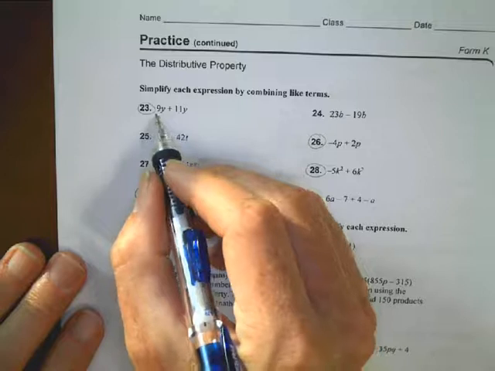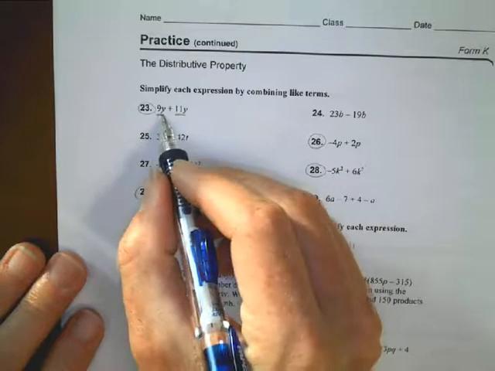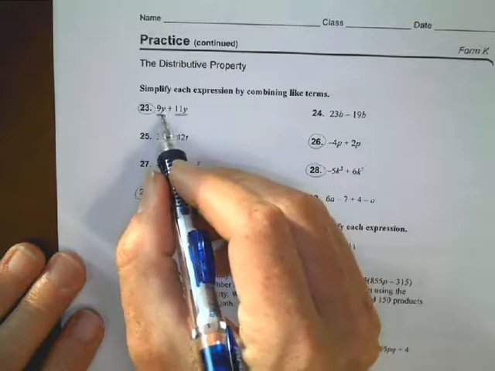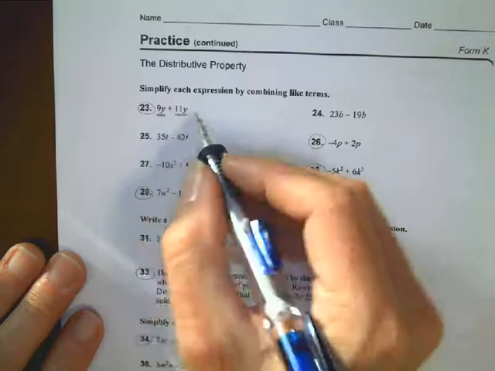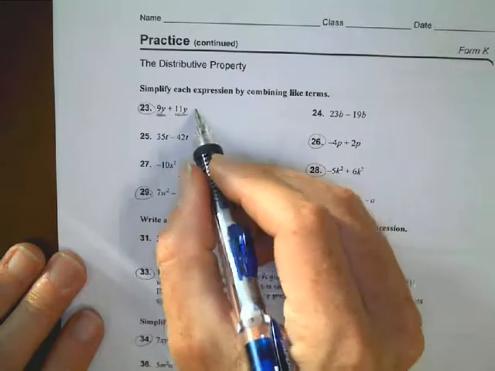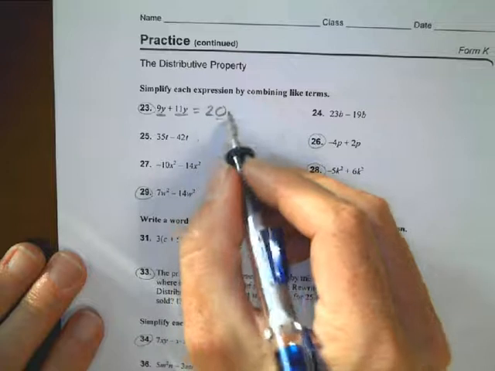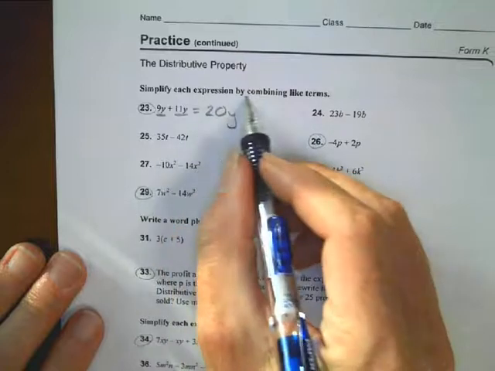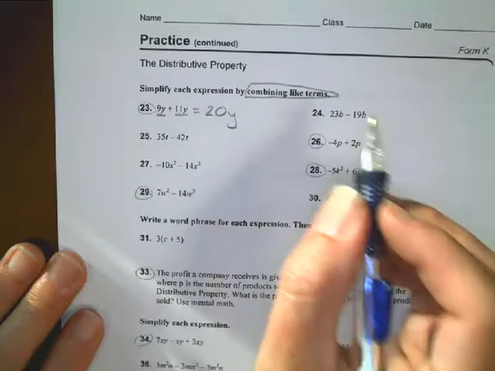We have a 9y and an 11y because they are the same. They have the same kind of terms there. Well, it's y and a y. We can combine those, and 9 plus 11 is 20y. Okay, we're just combining like terms here in this case. So make sure they match exactly.